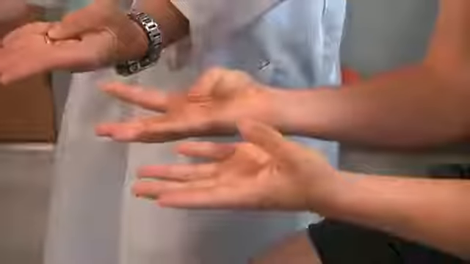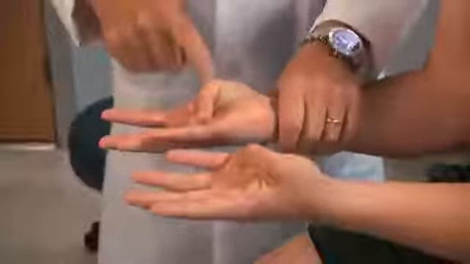Test opposition of the thumb by asking the patient to try to touch the tip of his little finger with his thumb while you resist the movement. This may be impaired in carpal tunnel syndrome.